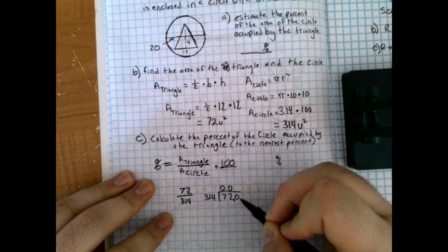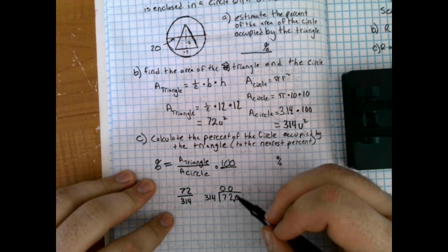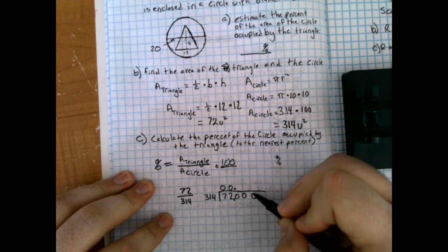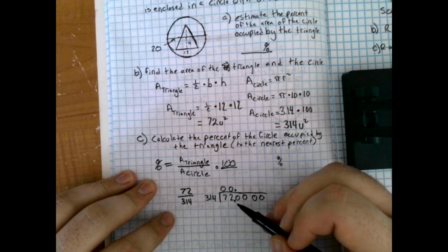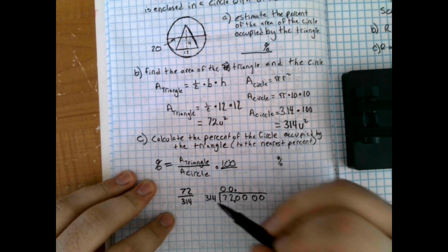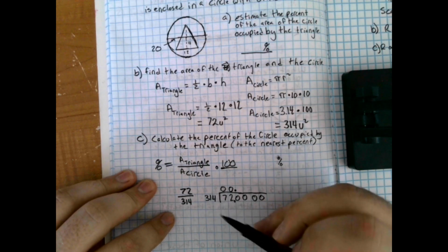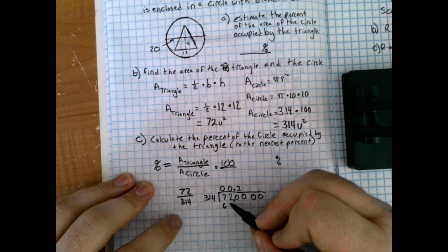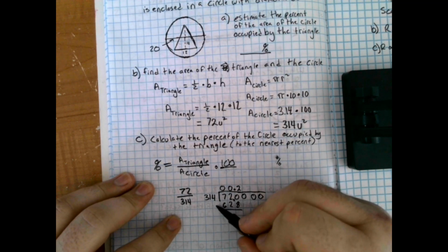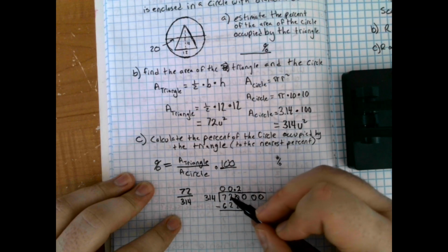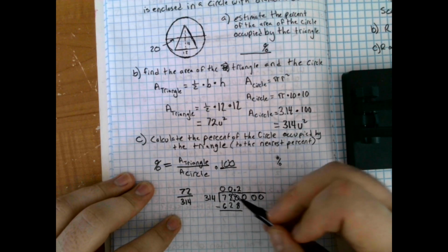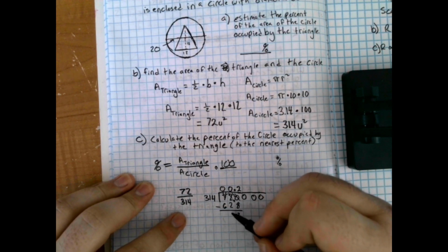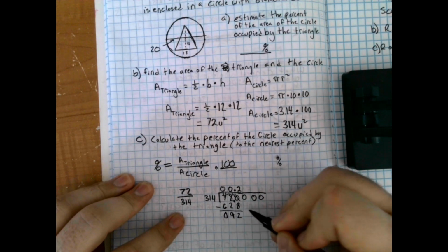Now we're obviously not going to have any 314s fit into 72. So we're going to need to give us some decimals. Now 720 will definitely fit 1, and also will fit 2 314s. 2 314s would be 628. When we subtract that, we'll need to borrow 1, 10, and then we'll need to borrow again, 6, 11. 10 minus 8 is 2, 11 minus 2 is 9, and 6 minus 6 is 0.